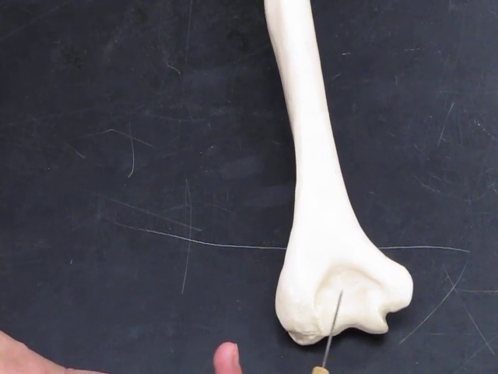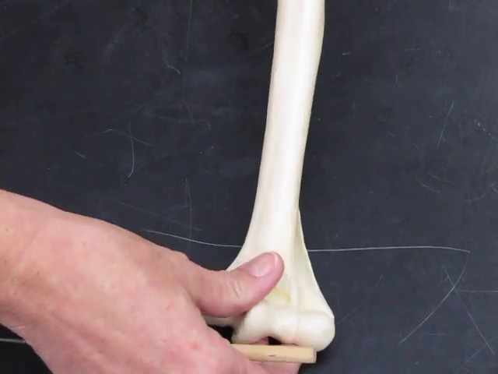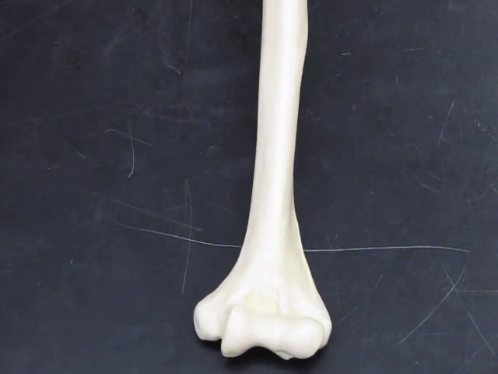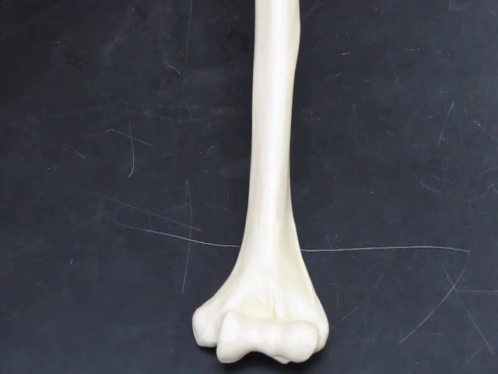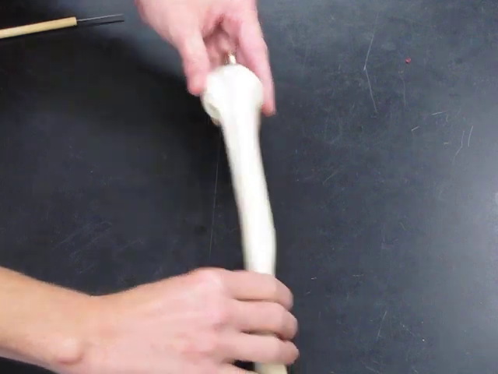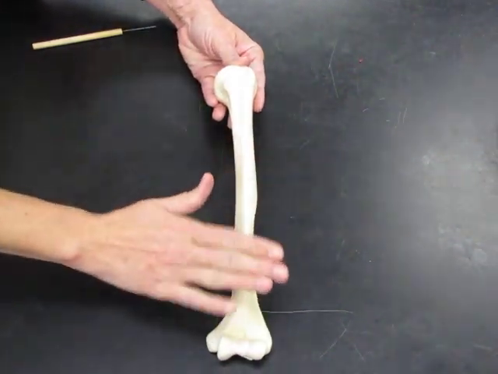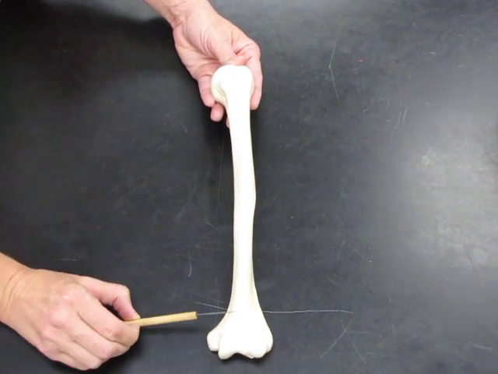All right, now let's figure out if this bone is from our right or left arm. We know that the head has to face medially, but we can make it face medially this way or this way. So there needs to be something else that we're looking at distally.